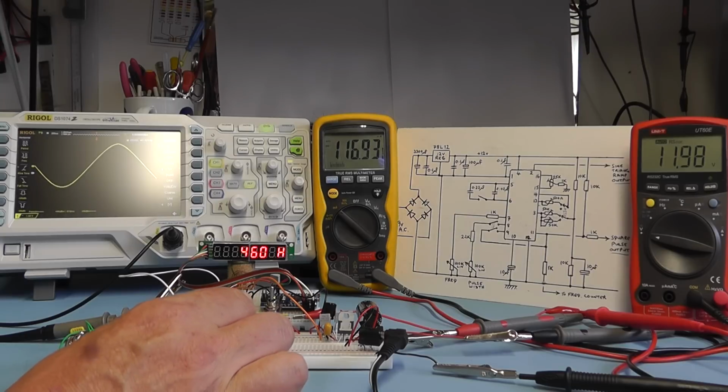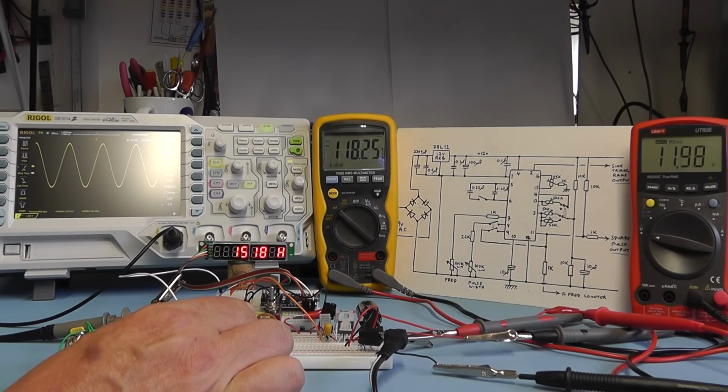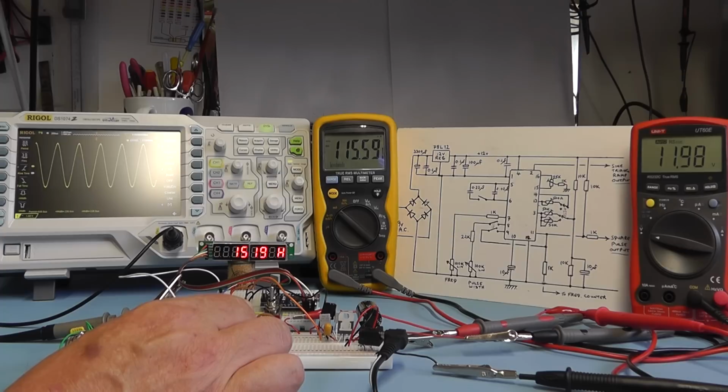So if I now increase the frequency, so we're going up now, there we got 1.518, the oscilloscope showing 1.52 at the moment, and we've got 1519 on the display.